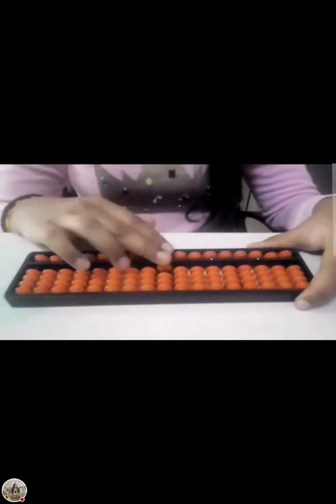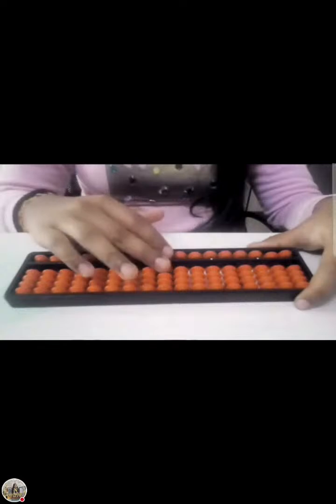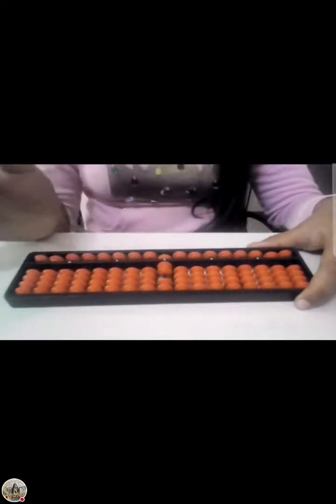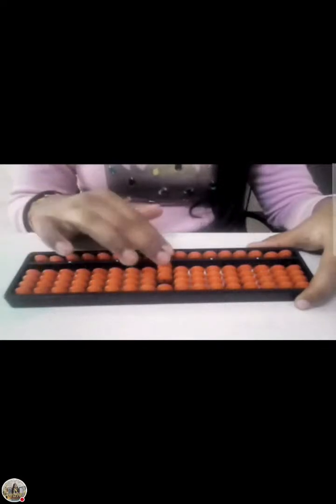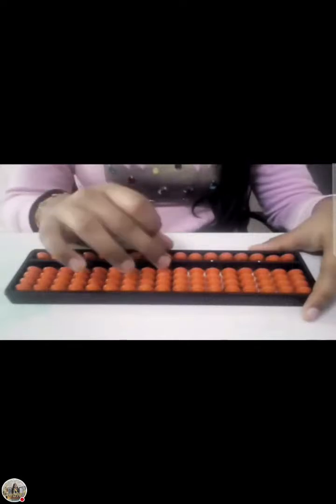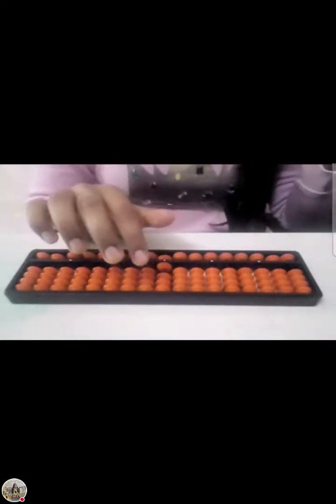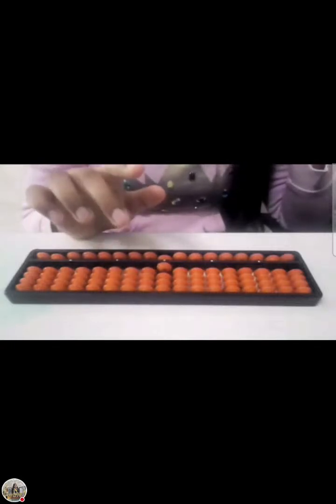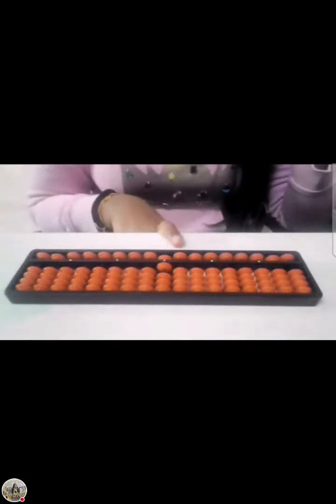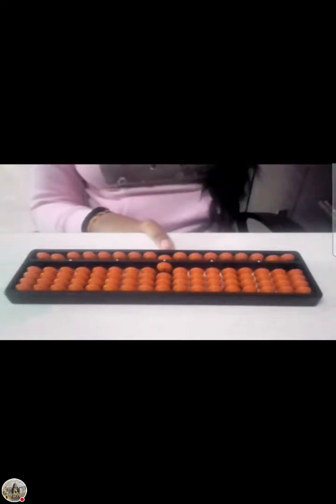1 plus 4, small friends. 2 plus 4, small friends. 3 plus 4, small friends. 4 plus 4, small friends. Now 5 plus 4, direct. 6 plus 4, I cannot do it directly because only 3 beads are left here, and I cannot do it by the help of small friends because 5 is already being used here. So what will I use? I will use the help of big friends.